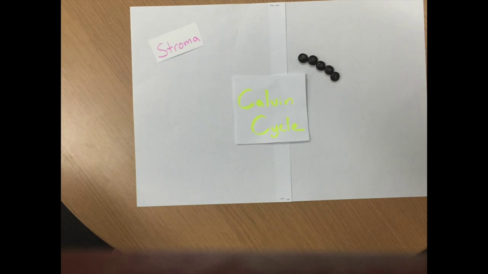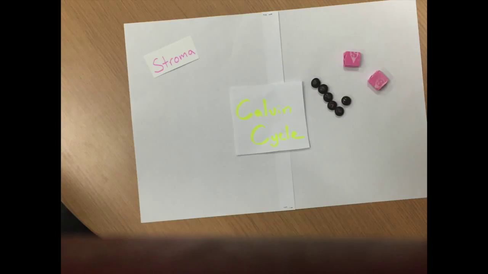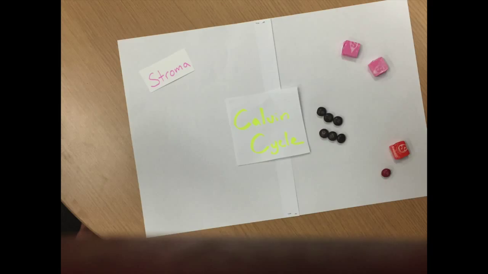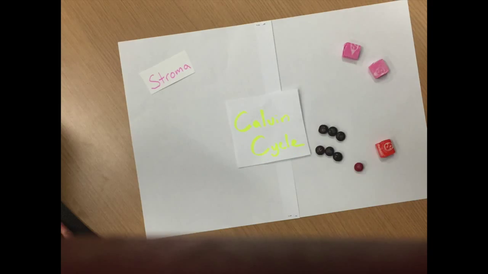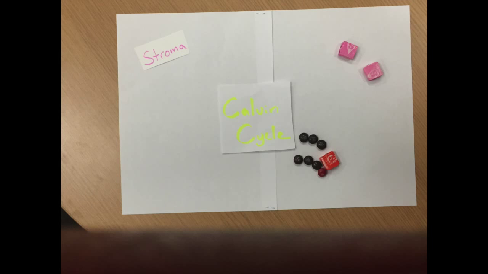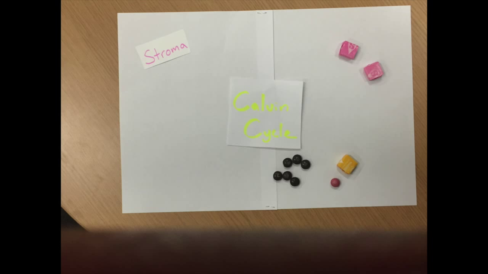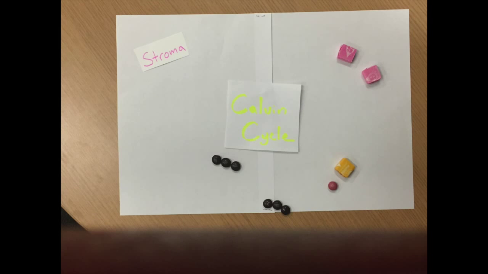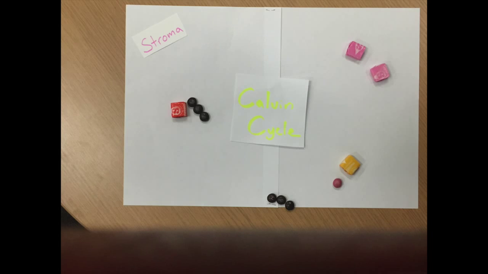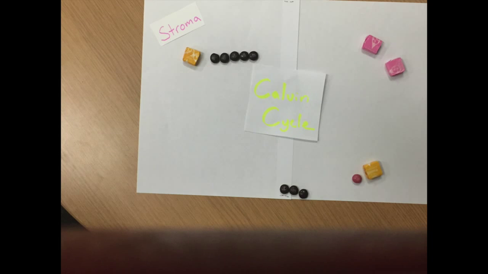Then carboxylation occurs, in which carbon dioxide is added to the RuBP. After carboxylation, reduction occurs, and in reduction, ATP and NADPH from the electron transport chain are used to make G3P. Once the G3P is made, the leftover carbons go through regeneration. In regeneration, ATP is used to regenerate RuBP. The G3P created is later turned into sugar.